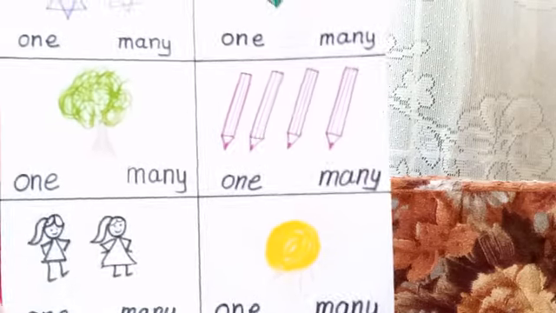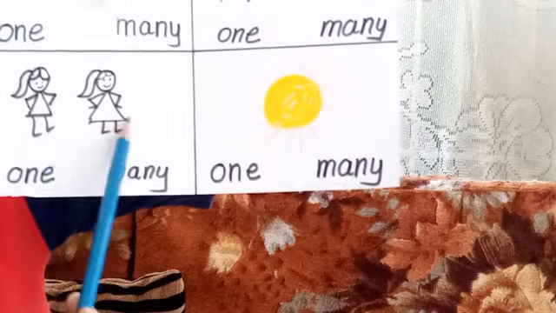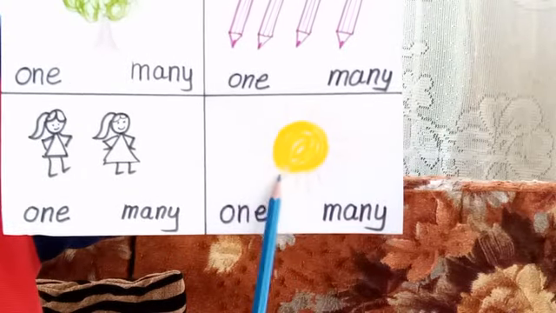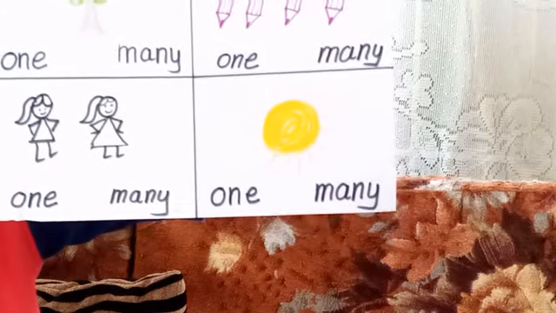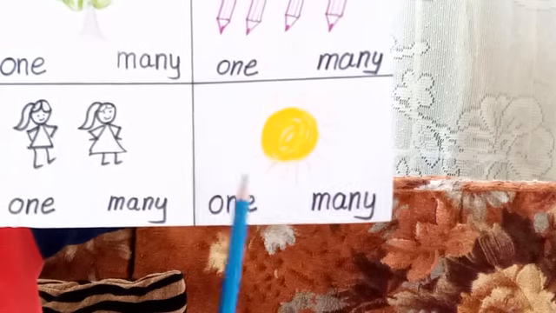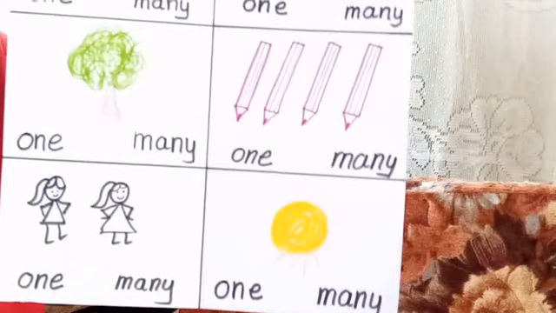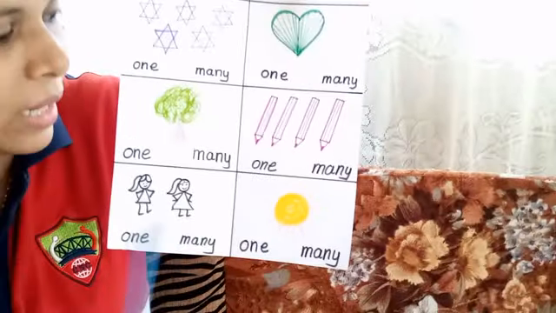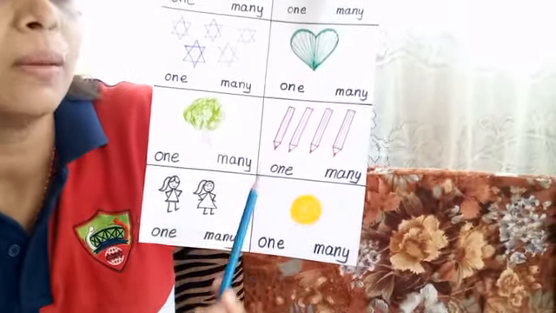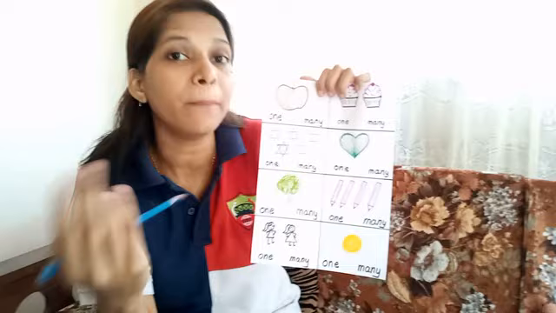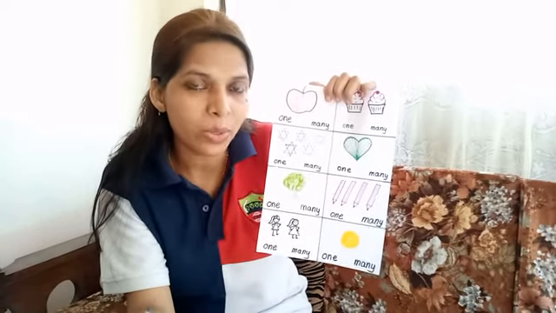Here two girls. Two girls. So many. Here, what is this? Sun. One or many? Yes, children, only one. So, one means singular and many means plural. One means singular, many means plural.